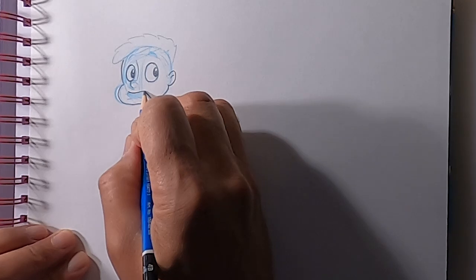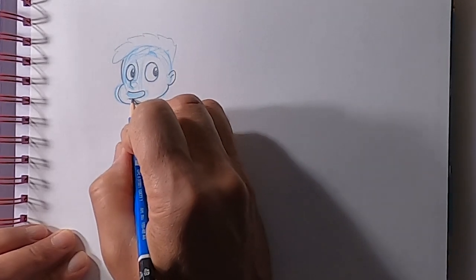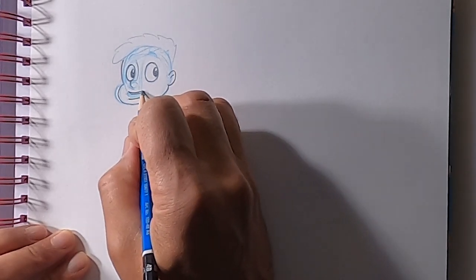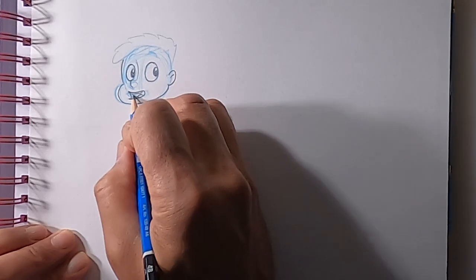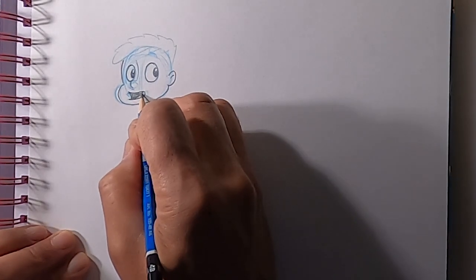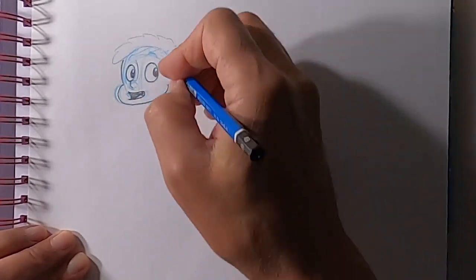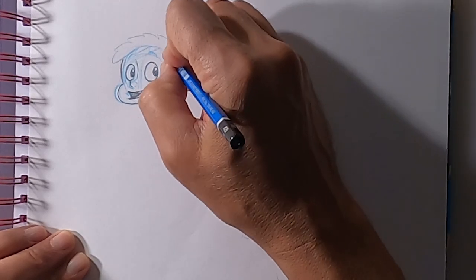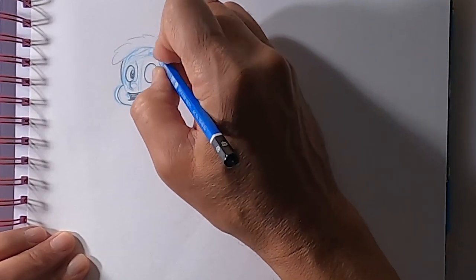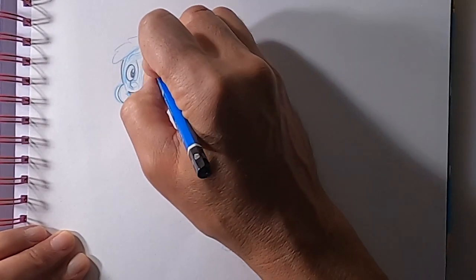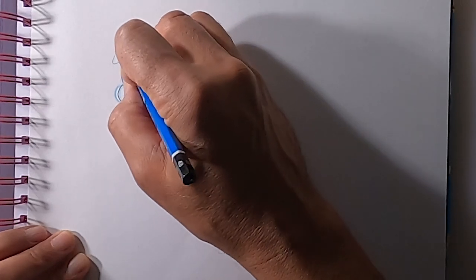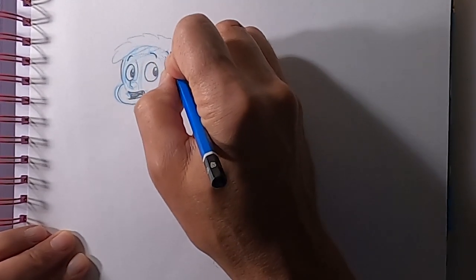And then maybe they'll make the mouth a little smaller like this. Eyebrow, eyebrow.